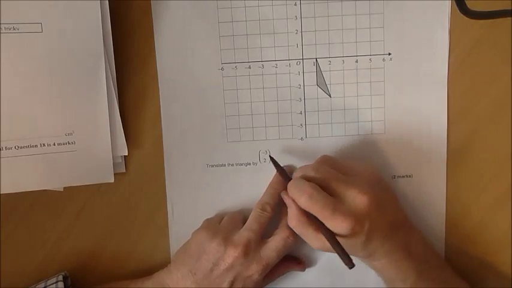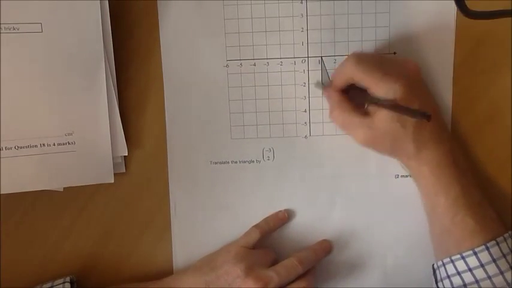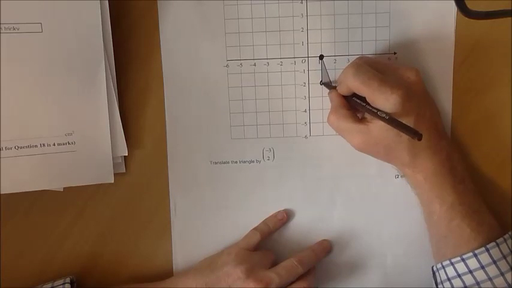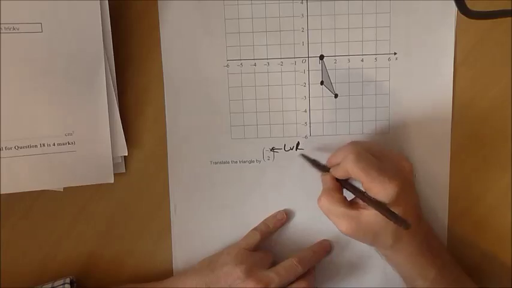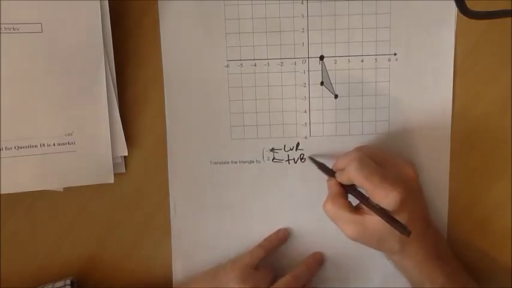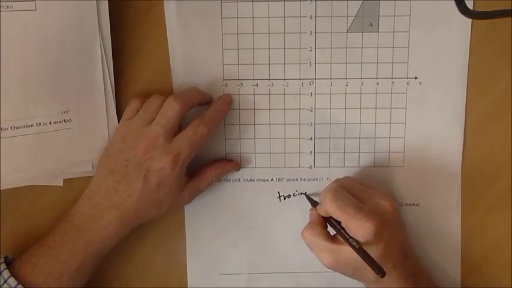Now, this one's really straightforward, an illustration of how there can be easy questions towards the end of a paper. Don't try and do anything with the whole shape, instead just work on the key points. Remember, that's a left versus right instruction, that's a top versus bottom instruction, and you're away. And for this one, definitely use tracing paper.